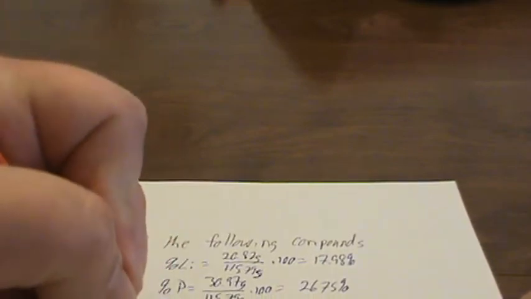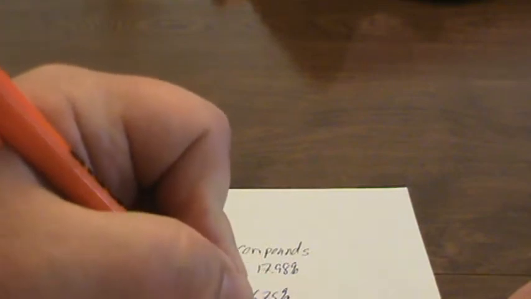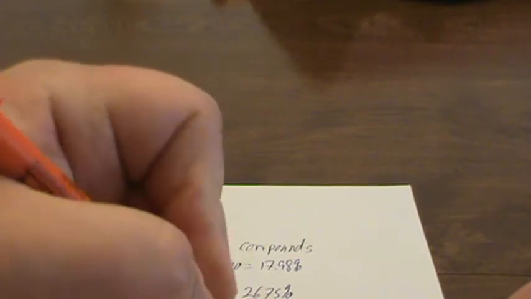So 28.02 divided by 96.11 times 100, 8.08 over 96.11 times 100, 12.01 over 96.11 times 100, 48 over 96.11 times 100.